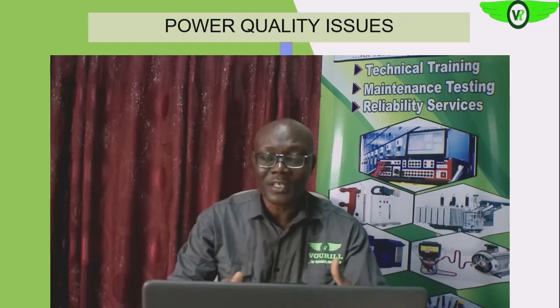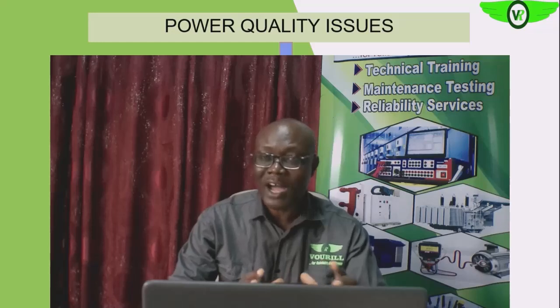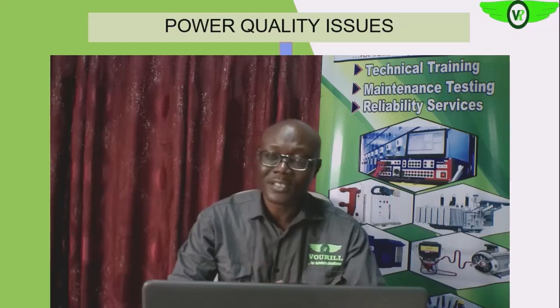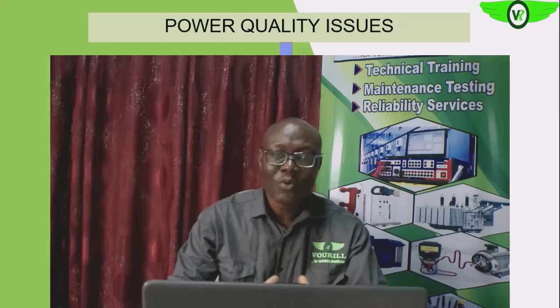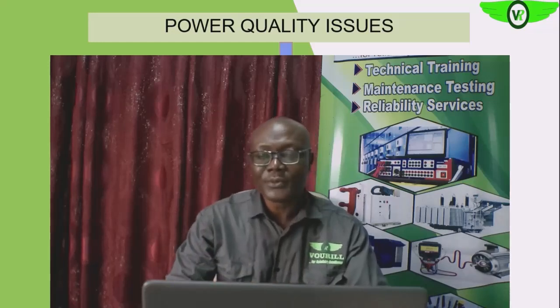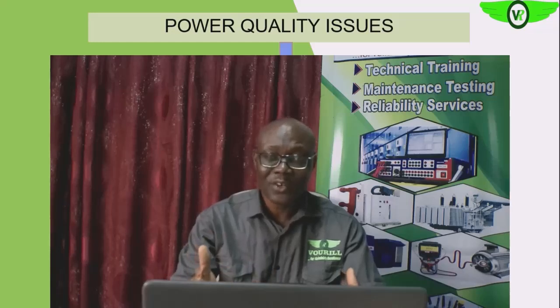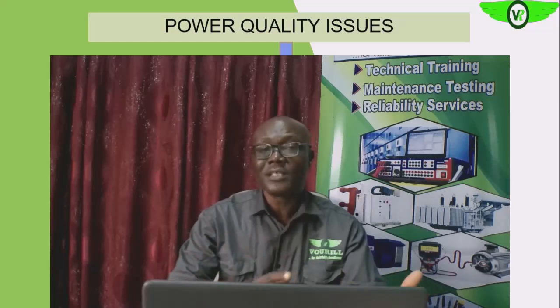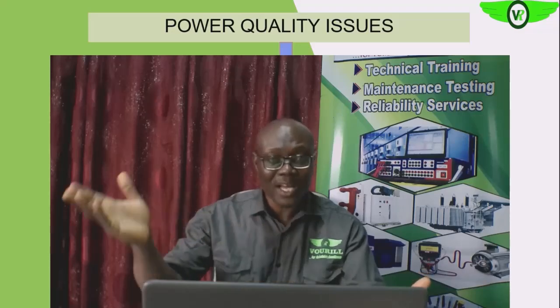Are we getting it? So since P is equal to IV, P is constant, V has gone down. What will then happen to I? I will definitely go up to balance up the differences so that we'll have that constant power on the system. So if I goes up, what will then happen to the heat that is dissipated in the winding? Of course, remember the effect is exponential, because the heat that is dissipated is given by I squared R.